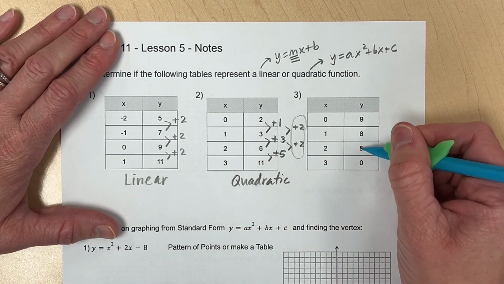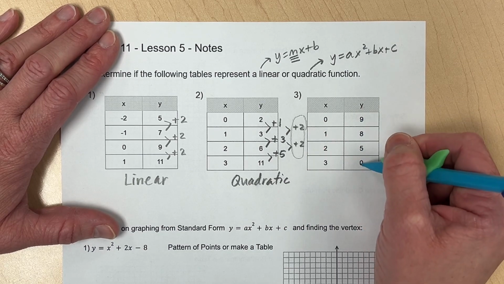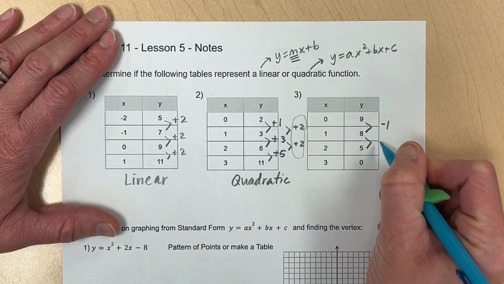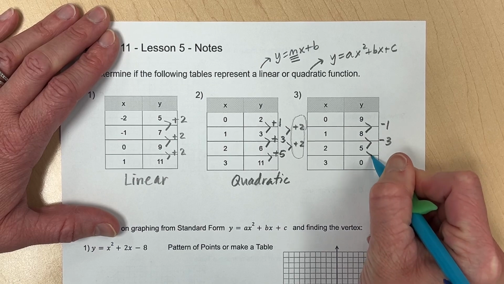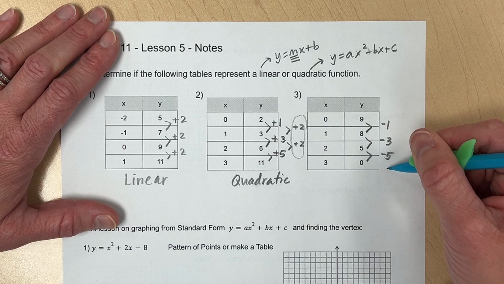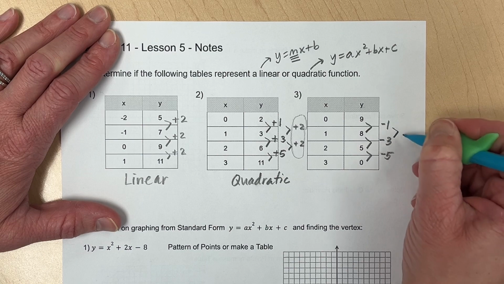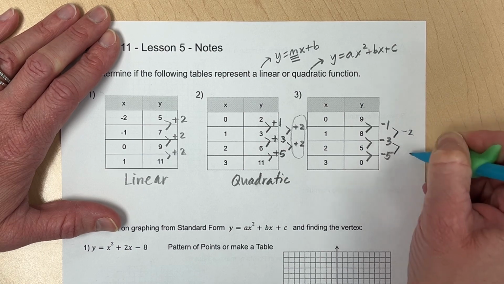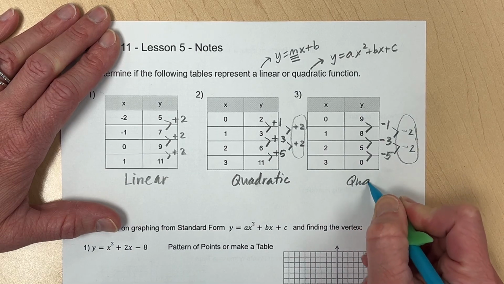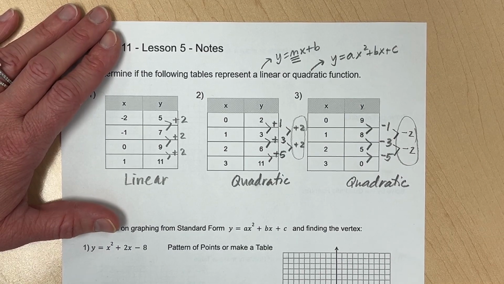Okay, taking a look at the last table, I notice that as my x's are going up, my y's are this time going down. So I'm going to track, this would be down 1. 8 to 5 would be down 3. And 5 to 0 would be down 5. Now these are not consistently the same, which means that this is not going to be linear, but watch the second difference. From -1 to -3, that's down 2. From -3 to -5, that's also down 2. And this difference is the same, which makes it quadratic. And that is my mini lesson on tables.